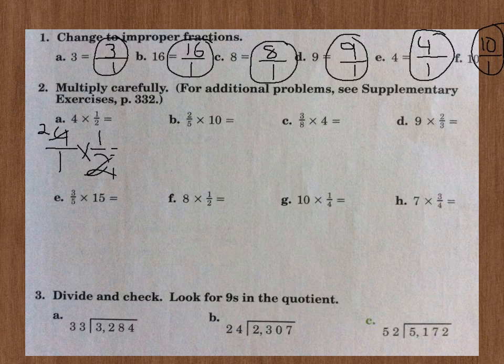Okay, we're going to do B now. I'm just going to rewrite everything in B. I'm going to bring down the 2/5, bring down the multiply sign. I'm going to write 10 over 1. So I brought down the 10 and I made it into 10 over 1. Let's do our cross-canceling. 2 and 1. What goes into 2 and 1? Nothing does, besides 1, so we'll leave those.